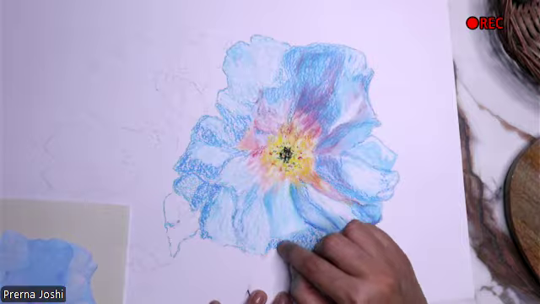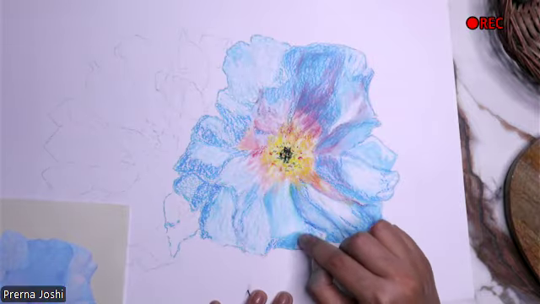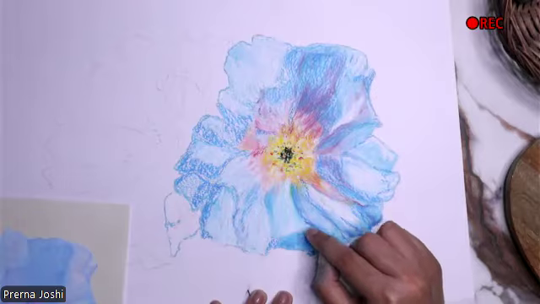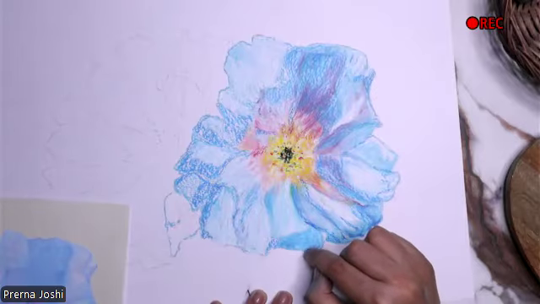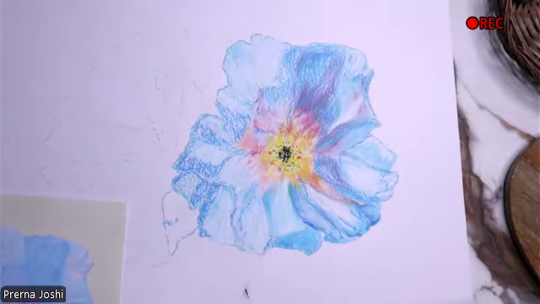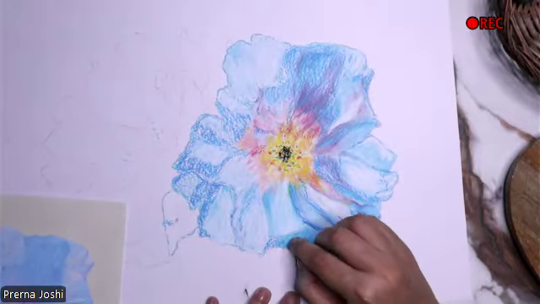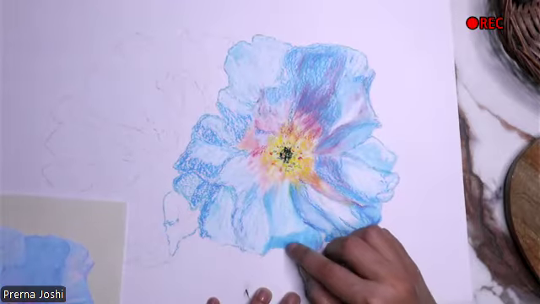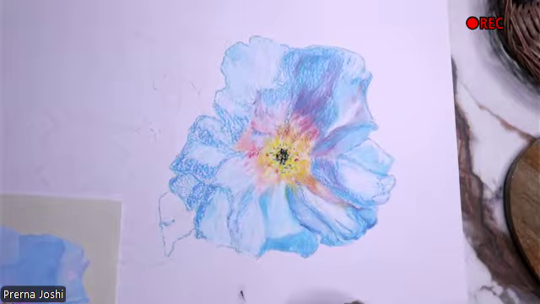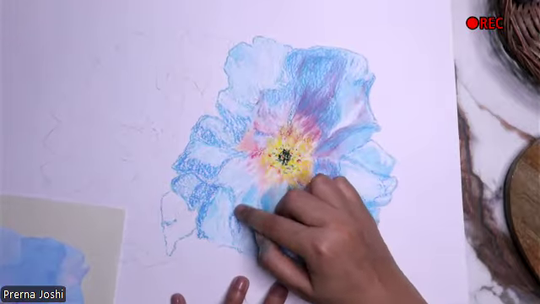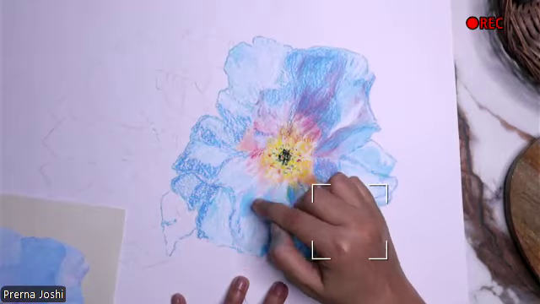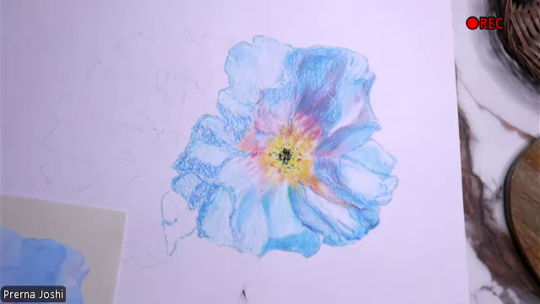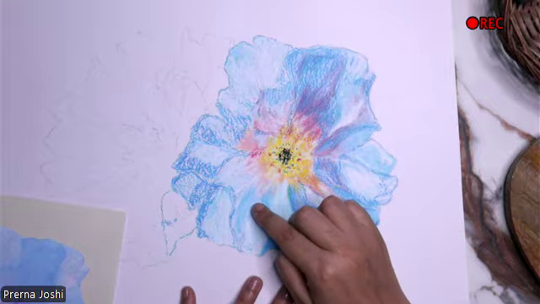So here is a darker tone. You can just apply this way. These areas you can do with the blending stamp. Stay away from the edges always. Again, I'm going to start from here, top section, and see how that direction is moving.